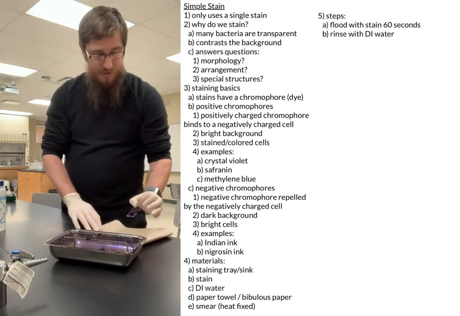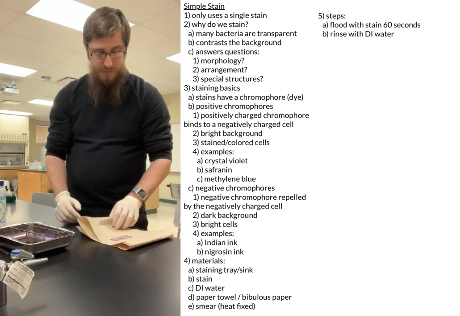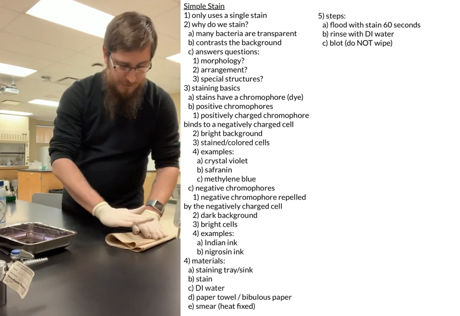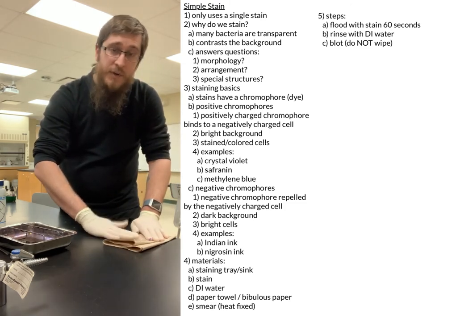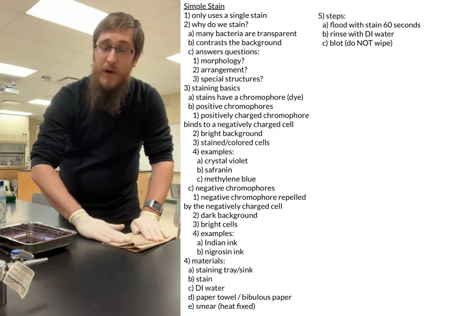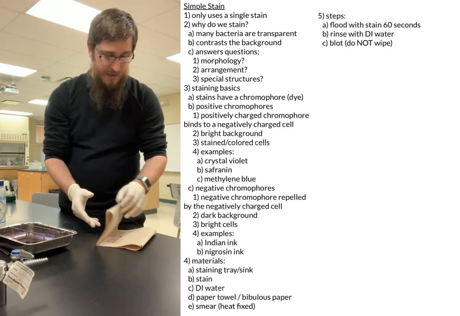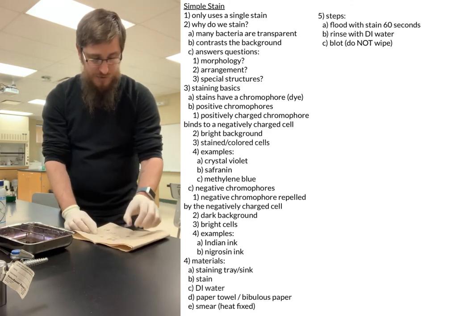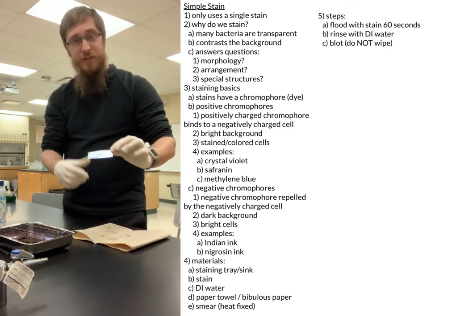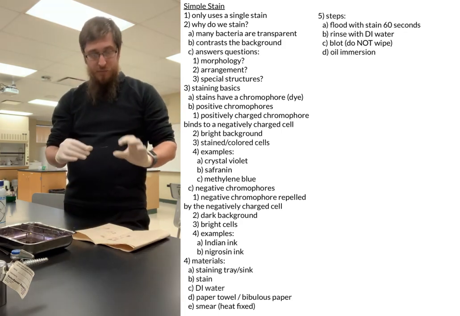Now all we're going to do is put it on our paper towel. Let me move this out of the way, and then we're just going to blot it down. We always blot, we never wipe our sample. The basic thing here is that if we wipe it, we're likely to wipe the bacteria off. So we're just going to blot it down like that. We can give it a bit of time to air dry, but that is our stain ready to go so that we can look at it under oil immersion.